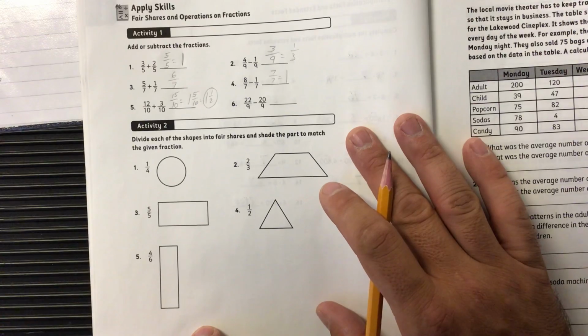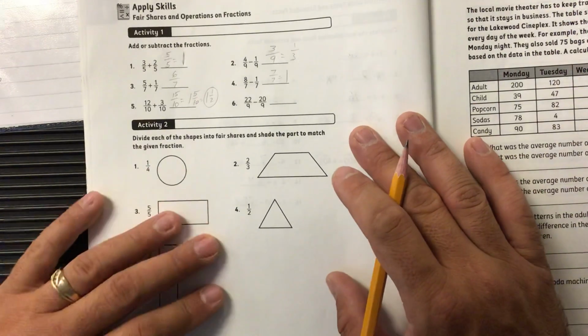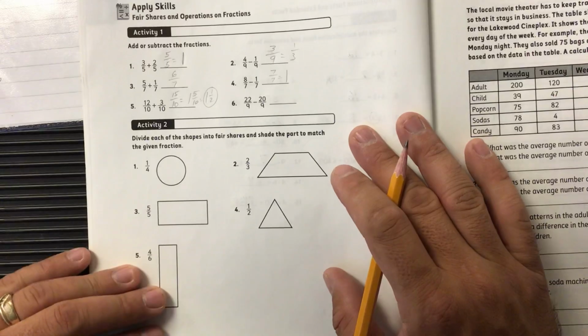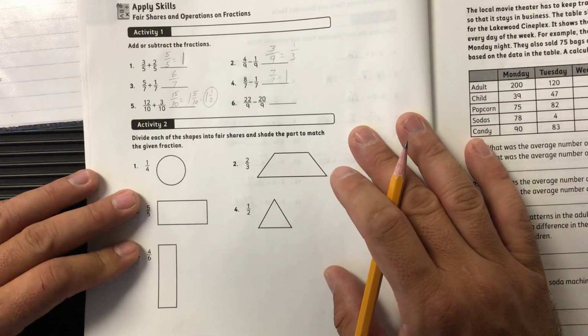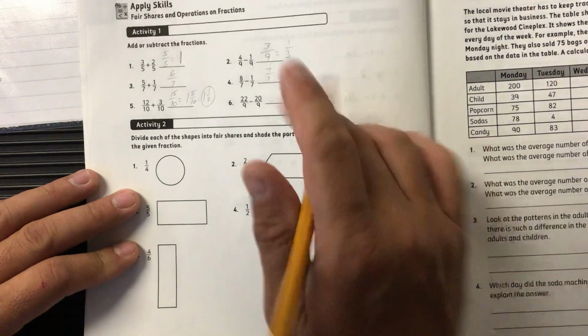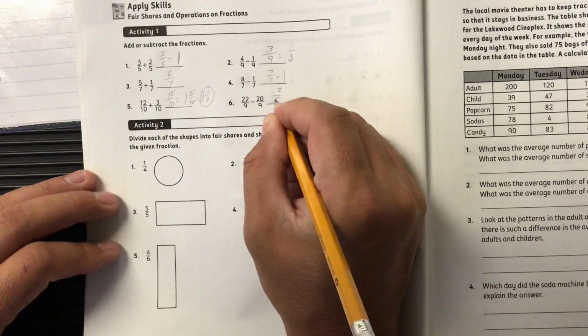22 over 9 minus 20 over 9. So 22 minus 20, 2 over 9. What's that? 2 over 9. 2 over 9 is correct.